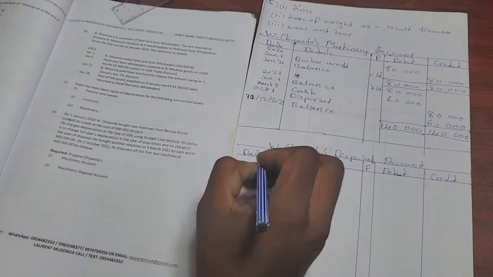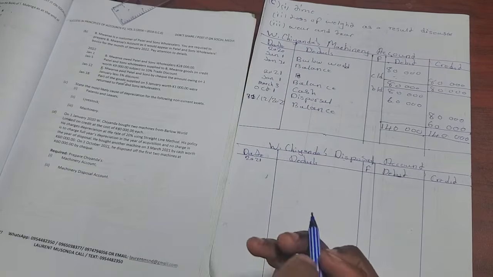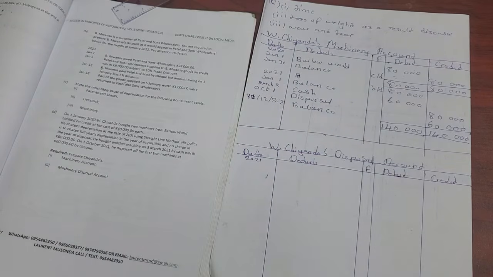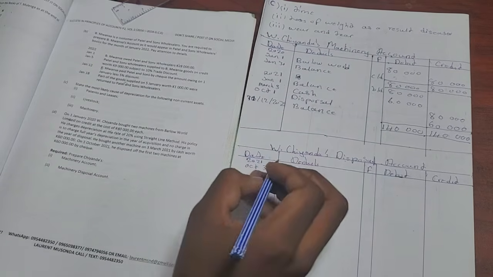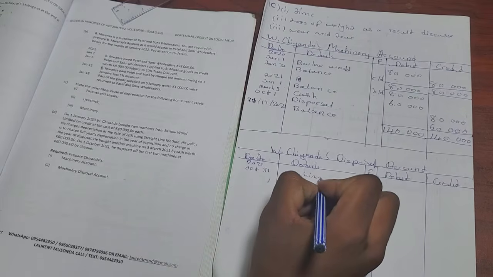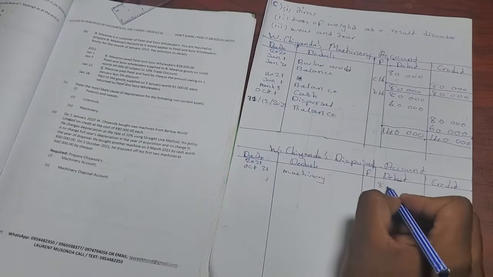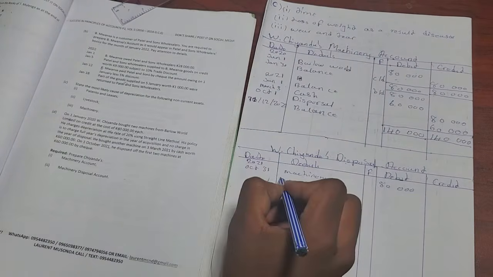Then we start. Our first transactions are taking place in 2021 for the disposal account, in the year which you disposed the asset. So October 31st, we have machinery. The two machines costed 80,000, which he disposed of. Then we have depreciation.